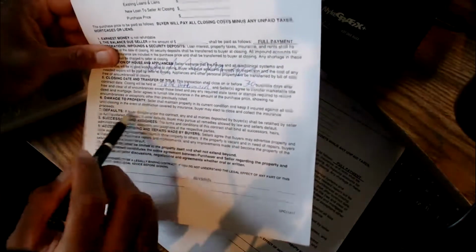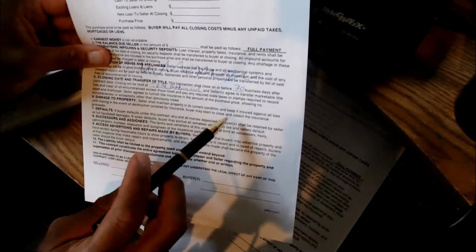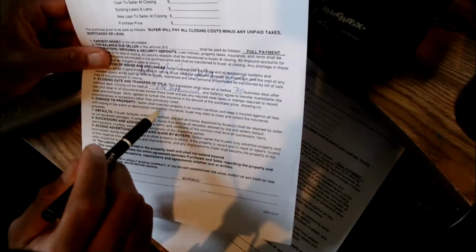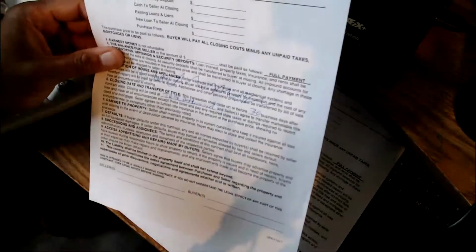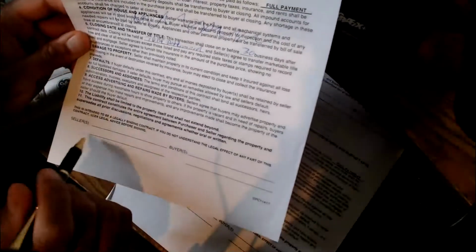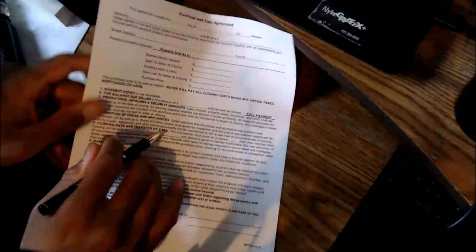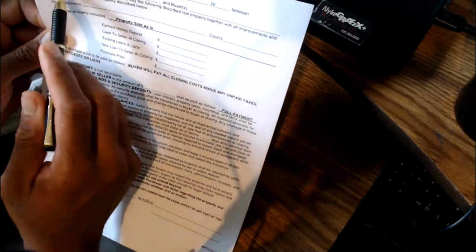All right. Seller shall maintain property in its current condition and keep it insured against loss until closing event. I skip past all that. You can read through it at your leisure, but the good stuff is in there. Then I usually have the seller sign, and I sign. And it's pretty much the same thing on the buyer's end, except for the date. It could be another day, it could be the same day.